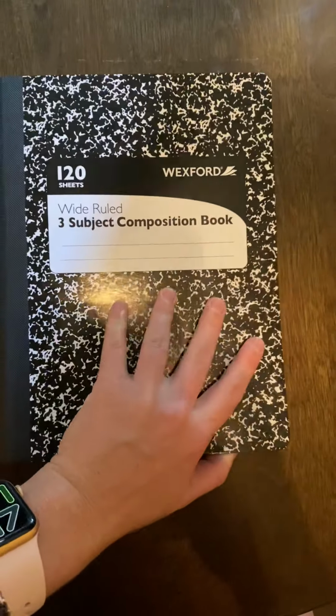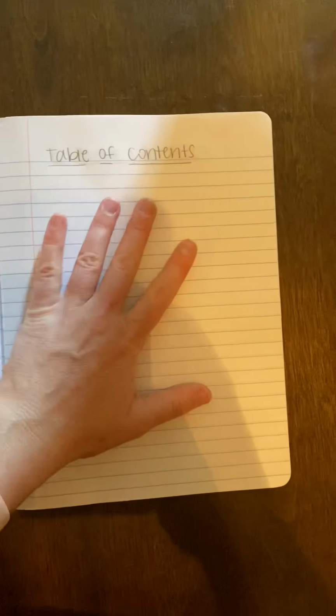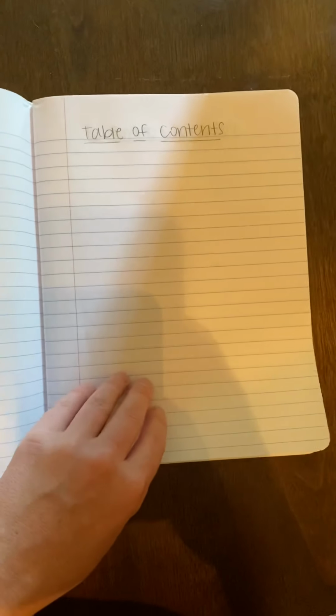up for this year. So on the very first page, notice I left it blank. You're gonna skip this page. We're gonna use this for something later. So just skip that first sheet. The very first page on the right hand side after that is your table of contents. So we'll be filling this in as we go, but for now, all you're doing is titling it TOC and then table of contents for 3 more pages.